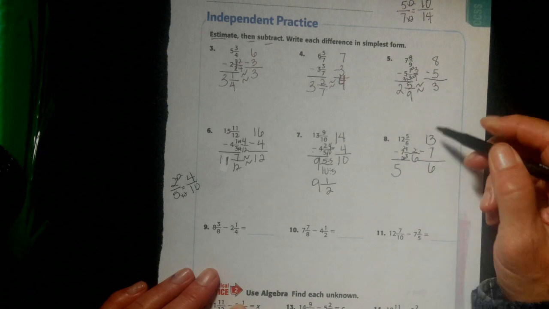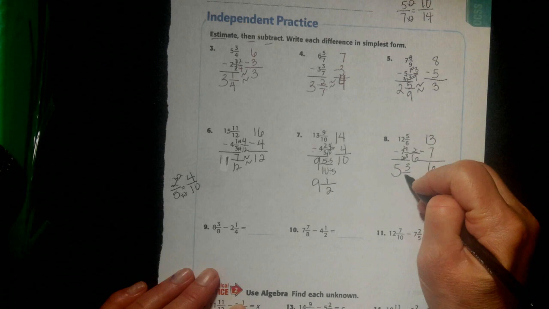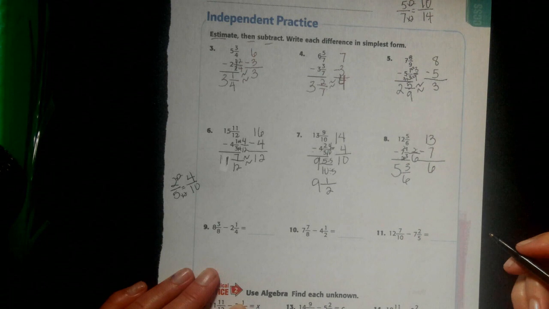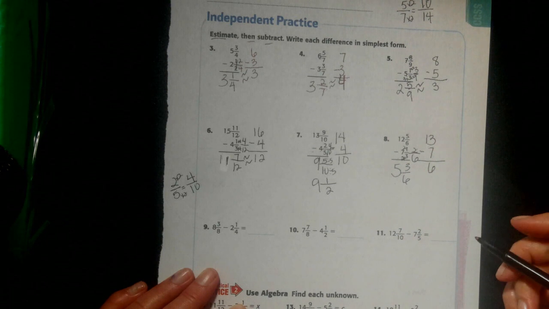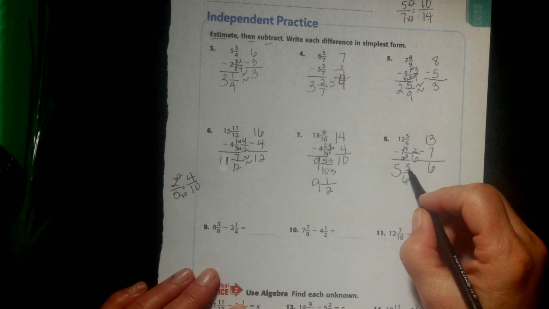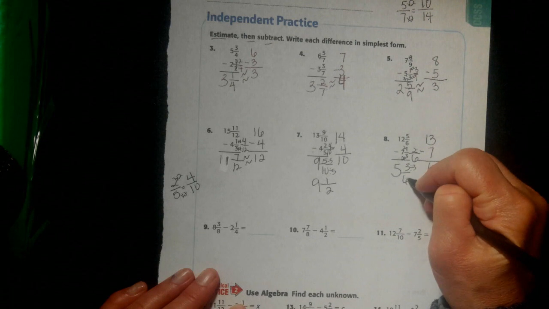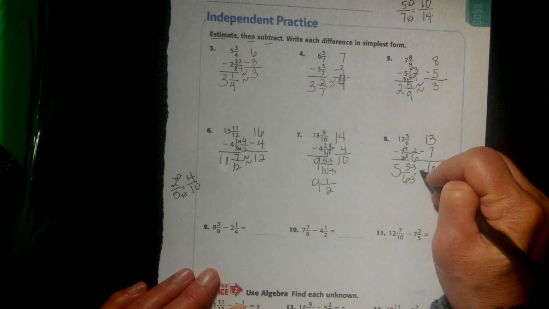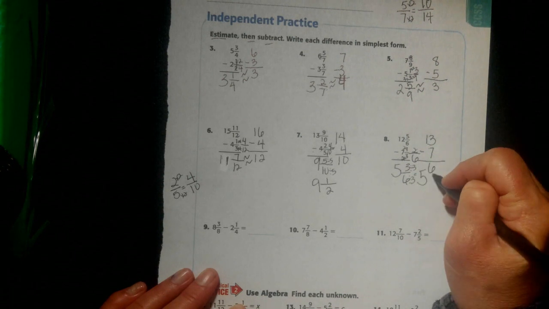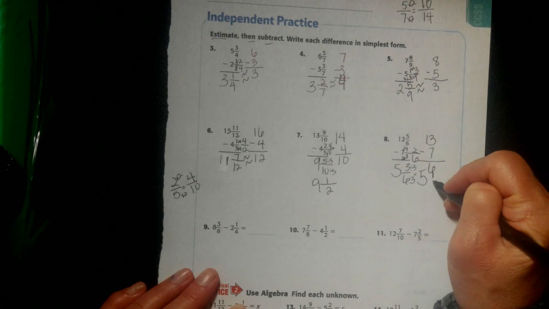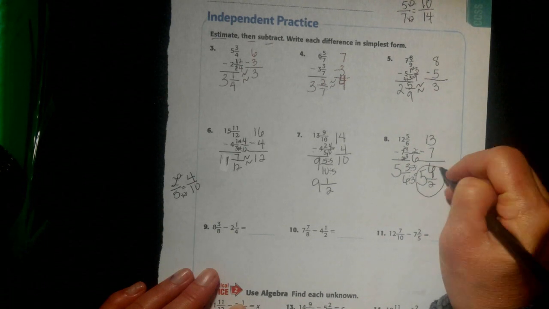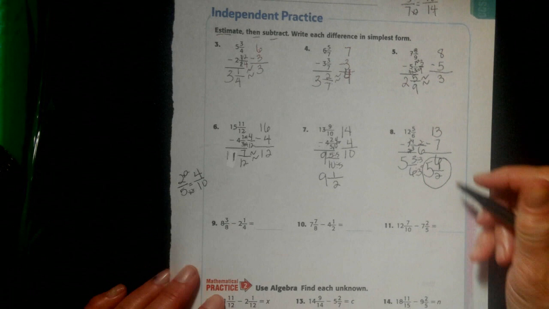5 take away 2 is 3 over 6. So I'm going to have 5 and 3/6. Hopefully you see I can reduce this. I can divide the top by 3 and the bottom by 3. And I will still have my 5, but I'll have 3 divided by 3 is 1, and 6 divided by 3 is 2. 5 and 1/2. I'll circle my answer since it's so messy.